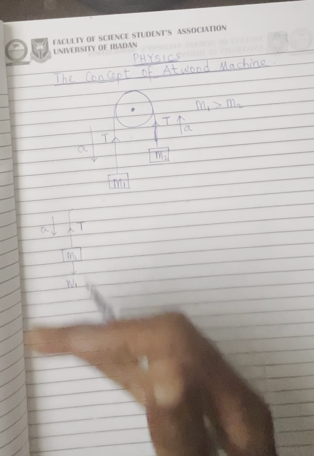So, in this class, I will be explaining the concept of an Atwood machine. An Atwood machine works on the principle of Newton's law of motion.